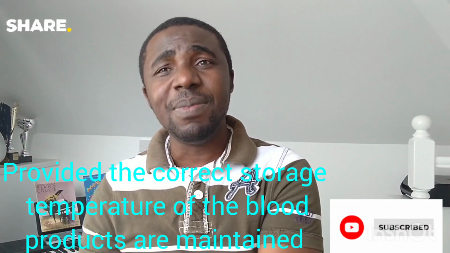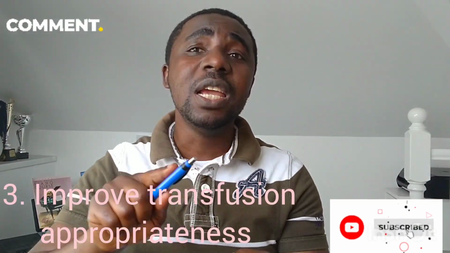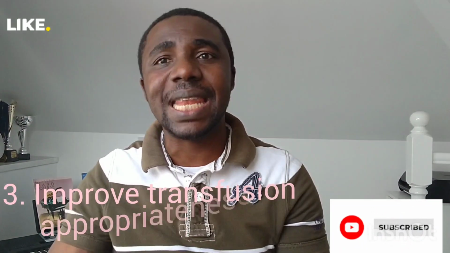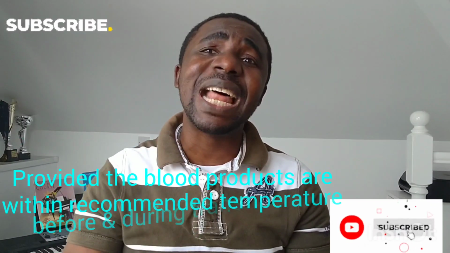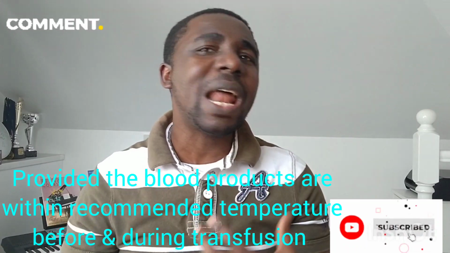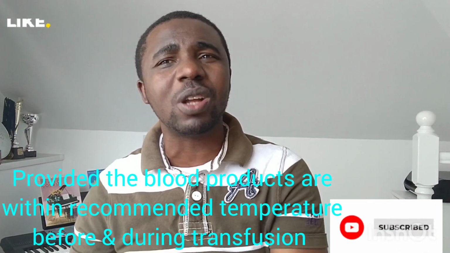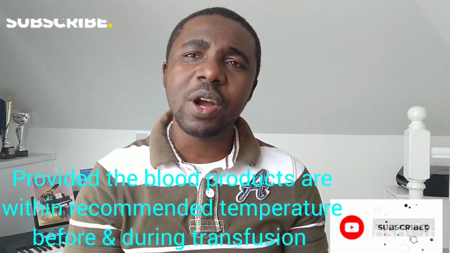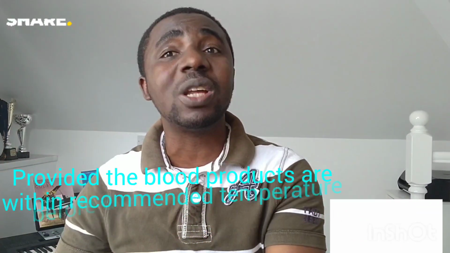Or the person is anemic, you give the person red cells. Haemovigilance can improve transfusion appropriateness. In other words, making sure that the transfusion occurs when it should happen. Remember that for someone to receive a blood product, it has to really be necessary. So Haemovigilance also monitors that to make sure that the blood transfusion is appropriate.